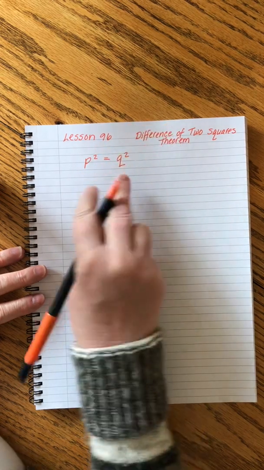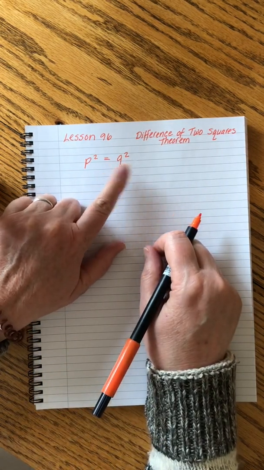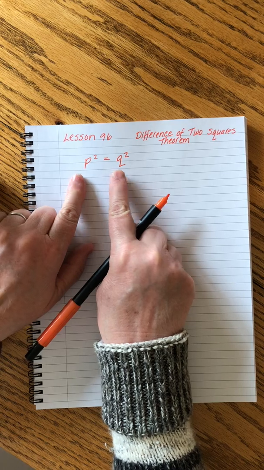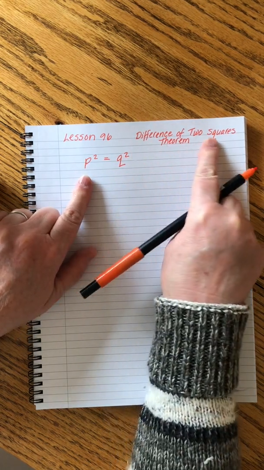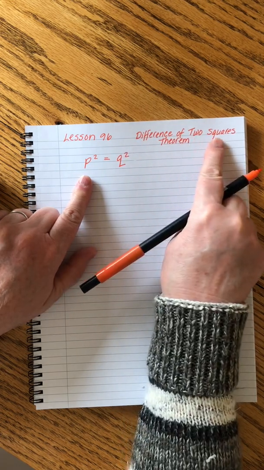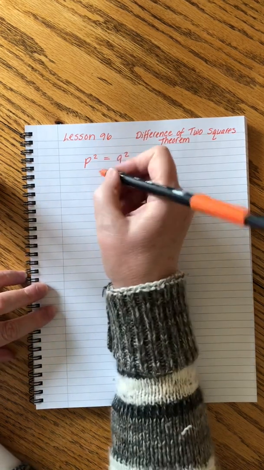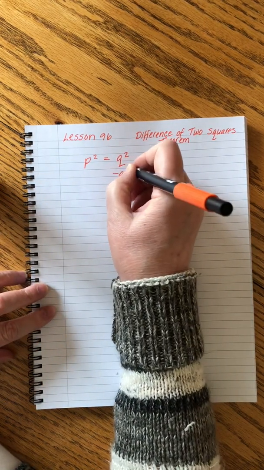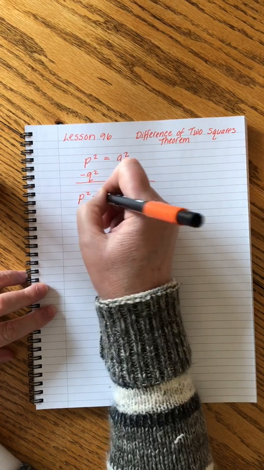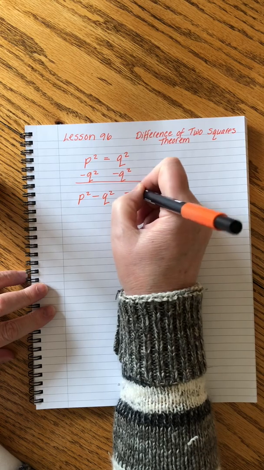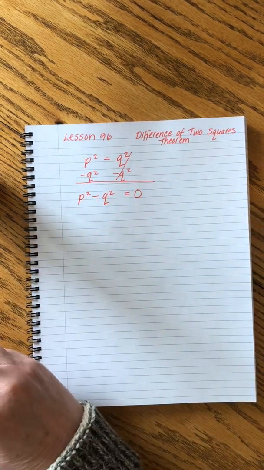We're going to be dealing with equations today that look like this: p squared equals q squared. And we're going to be dealing with how to simplify that, right? How do you get to the root of that? John wants us to understand that it all comes from the difference of two squares theorem. We can take this and rearrange it, right? If we subtract q squared from both sides, we'll get p squared minus q squared equals 0, right? That's easy. I just do the algebra and I swing that q over.